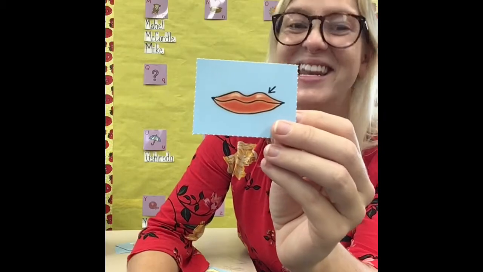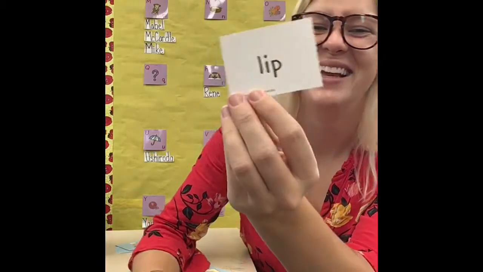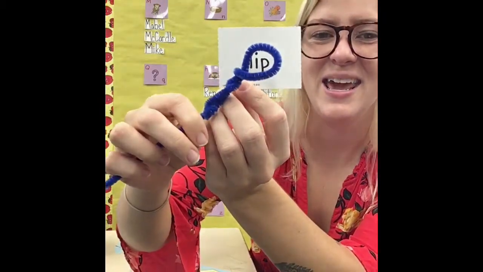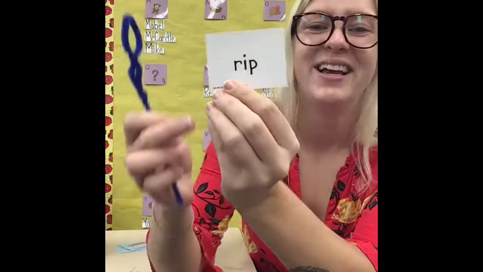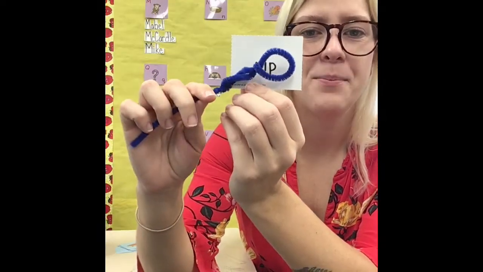Let's try a couple more. What do you think this one is? It has the word part ip in it. Let's read it. L, ip. Put it together. Lip. This is the word lip. Last one. R, ip. Put it together. Rip. All of those words used the word part ip.